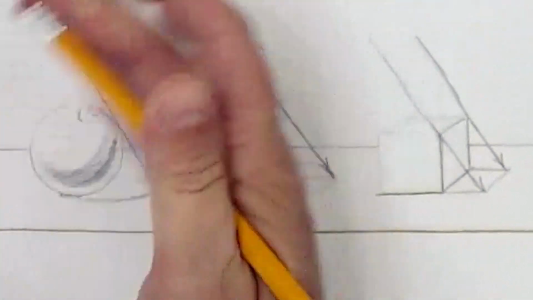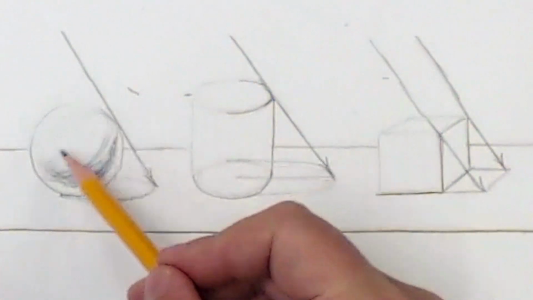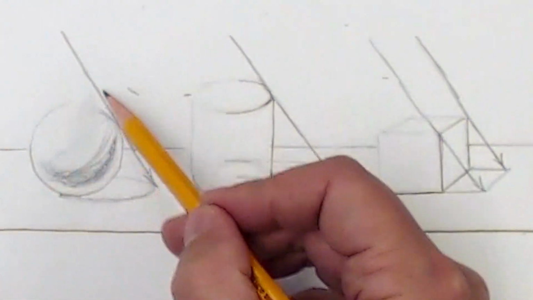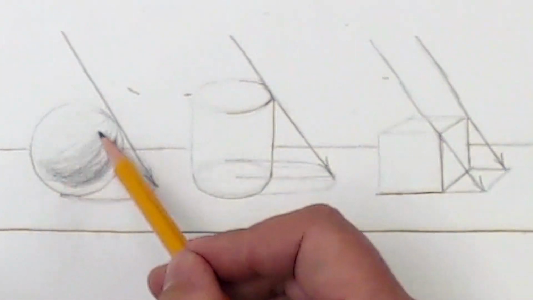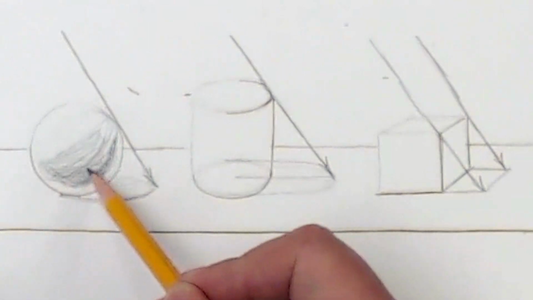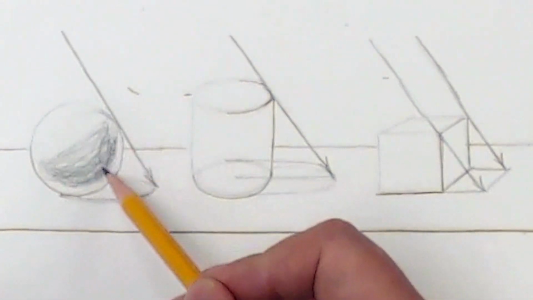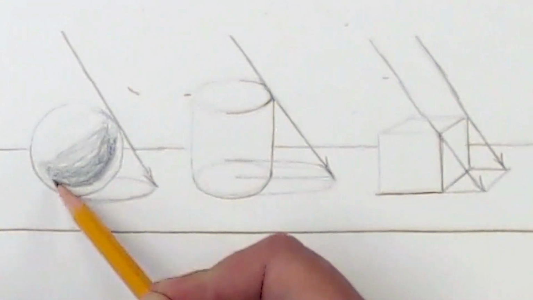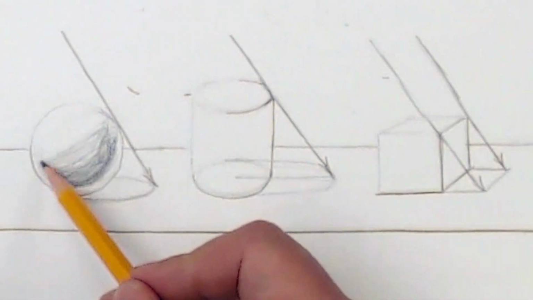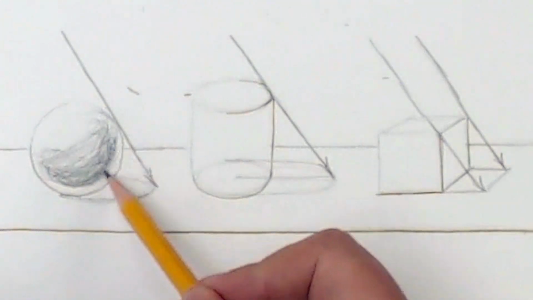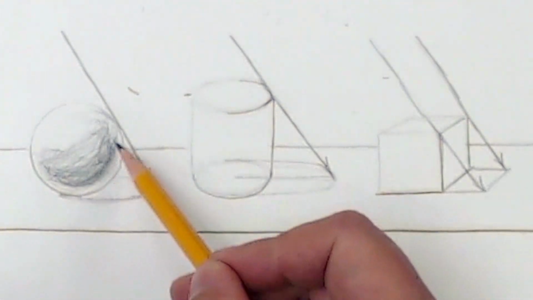So that's how I know what direction that light is. Basically, you see just there, right angle. That's how I know. Okay, and soft, soft, soft. Get that little bit of rounded light.